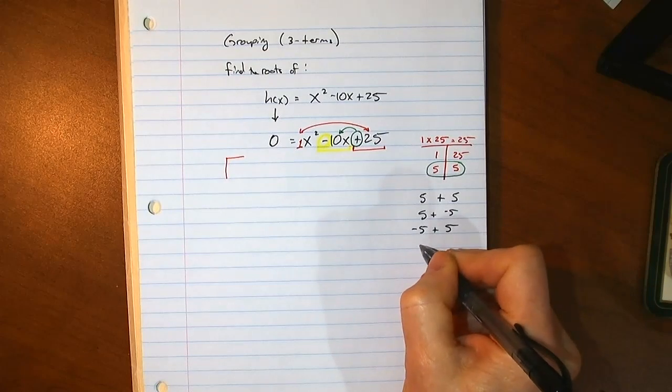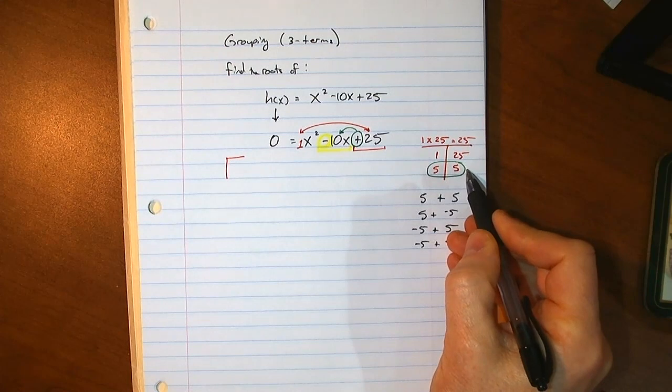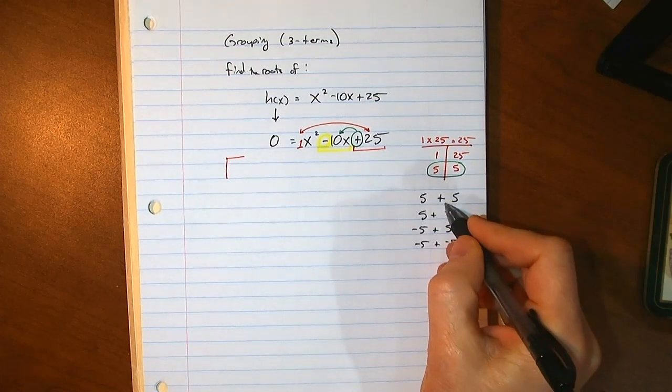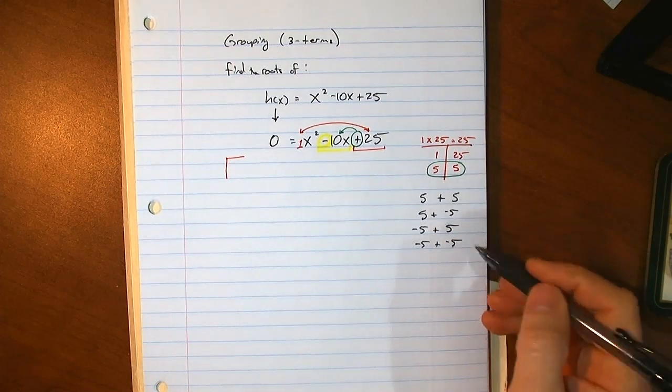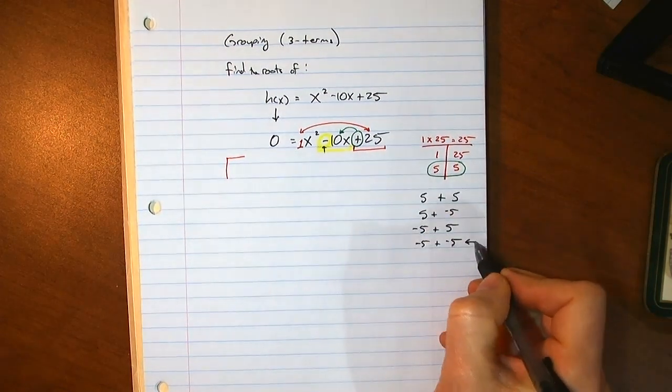And then you could also make them both negative. There's only those 4 options. So once you know that it's going to be these numbers, and once you know that you're adding, you can just check to see which one works. And in this case, to get negative 10, this is the one that works.